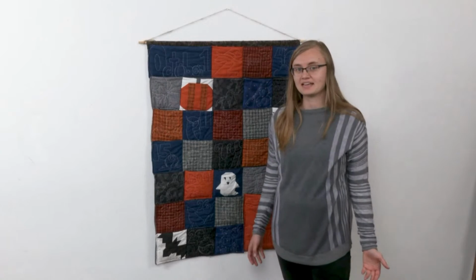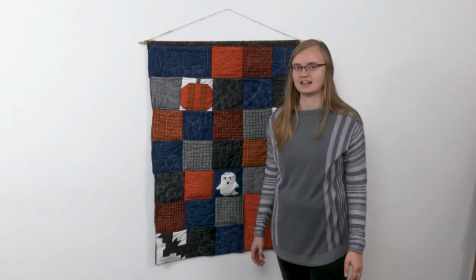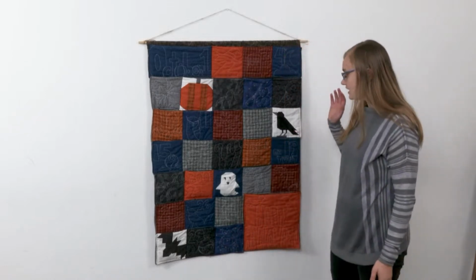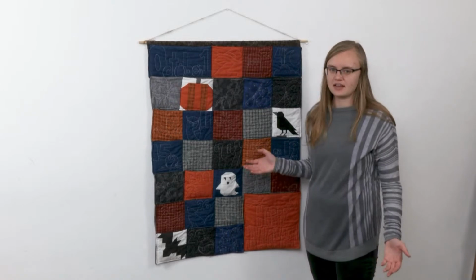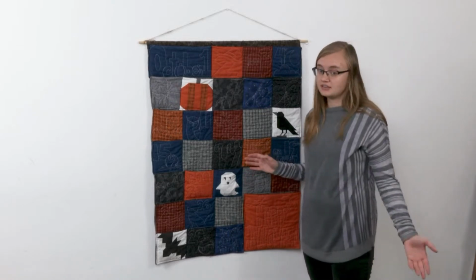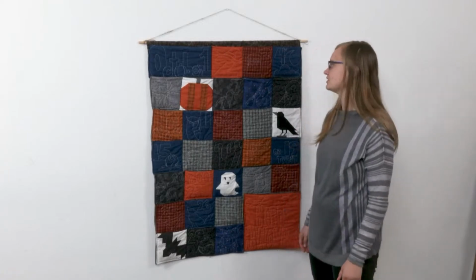Okay, I'm back and I am so excited to show you my finished Halloween Advent calendar. I am so happy with how it turned out, but I did learn a few things as I was making it that you can use when you make your own Advent calendar to help it out just a little bit.